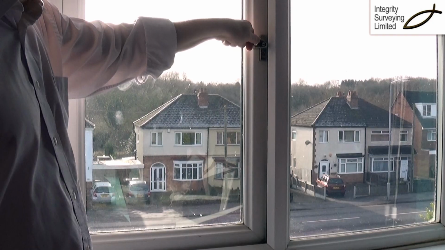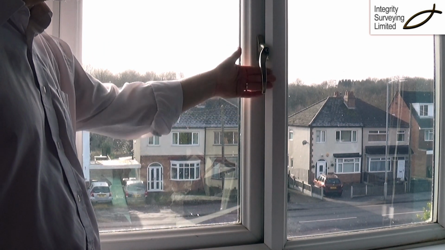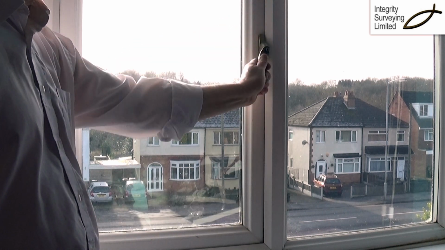Now this will either be with trickle vents at the top of the windows or by the use of night latches, where you can open the window just a small amount and lock it securely into position. So that's called background ventilation.